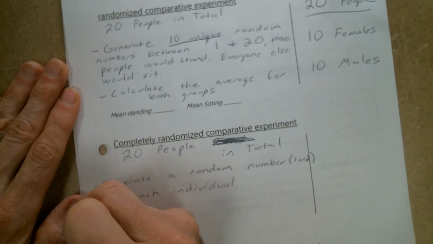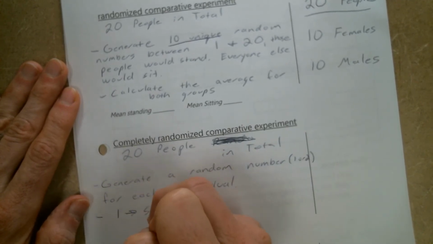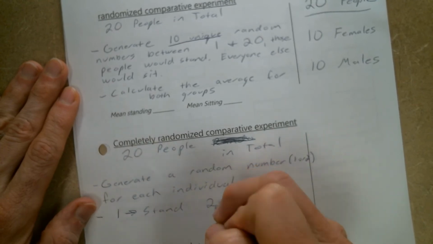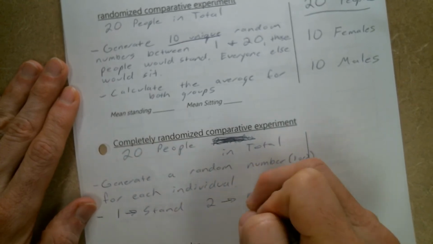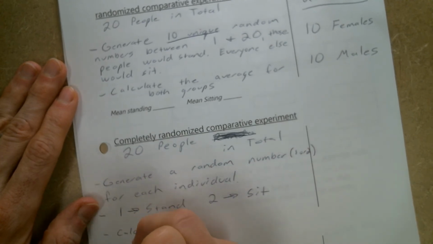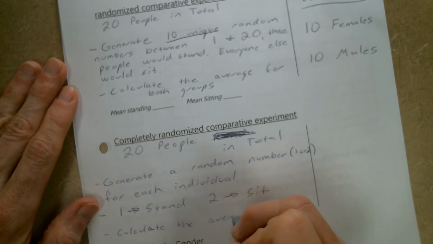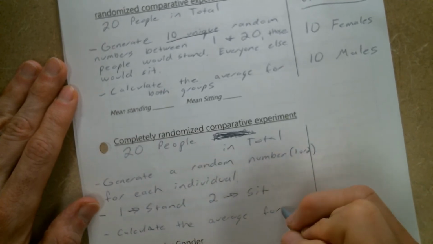Anyone with a 1 would stand. Anyone with a 2 would sit. And then again, we would just calculate the average for each group.